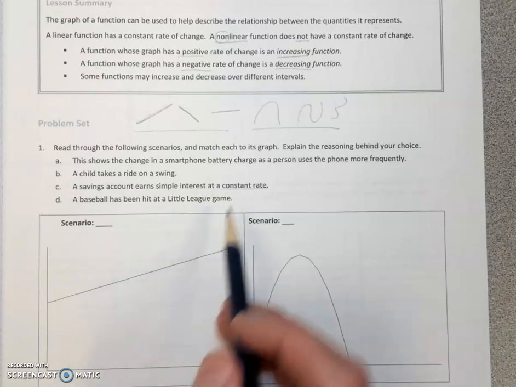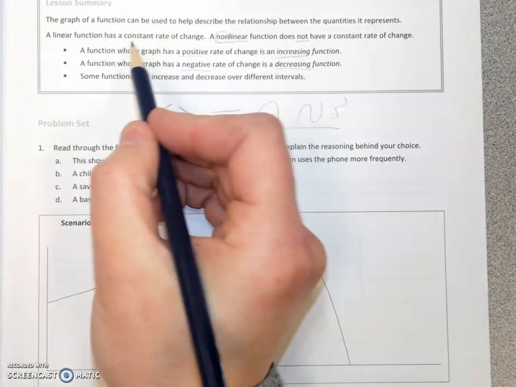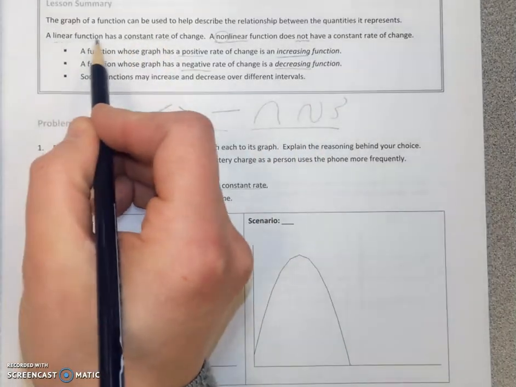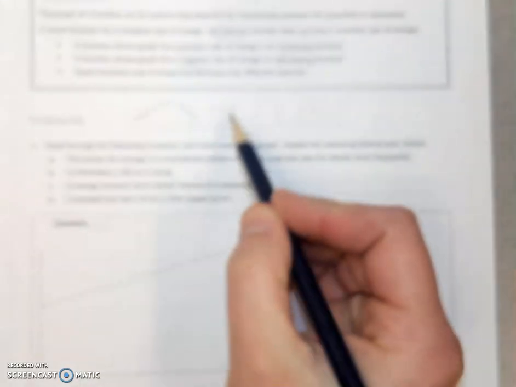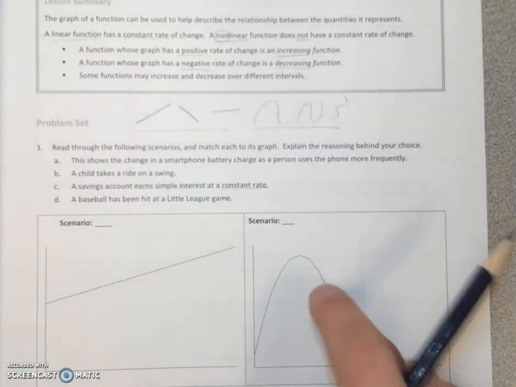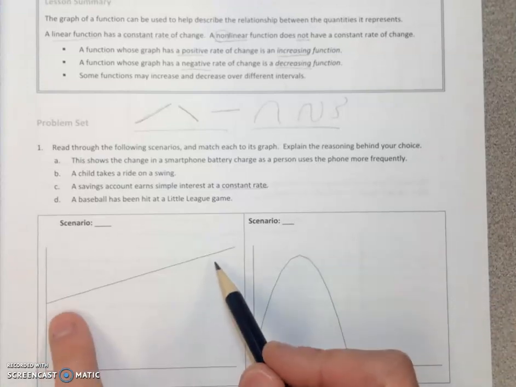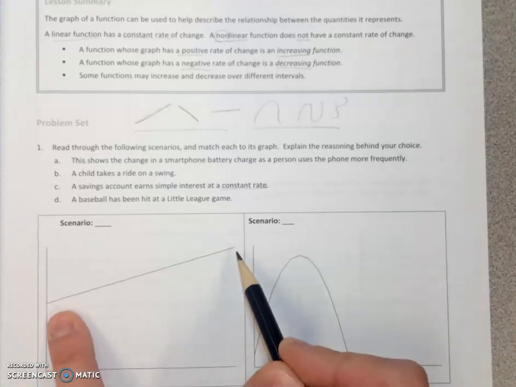So we know when we're talking about constant rate, it's straight lines. We just determined that here. Constant rate, linear functions are these here that are straight lines. So when I look at these 2 graphs, I know for sure it's not this one because this one's not linear. It doesn't have a constant rate of change. This one here does. So let's think about that.